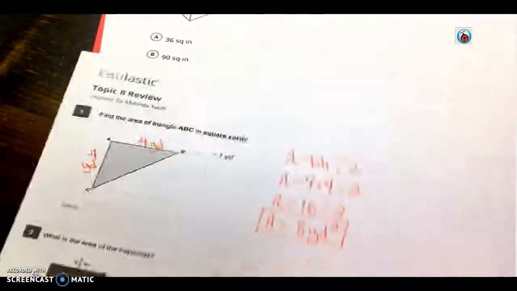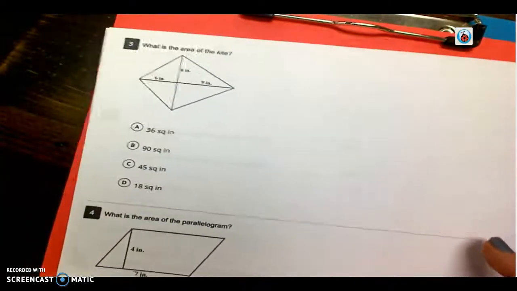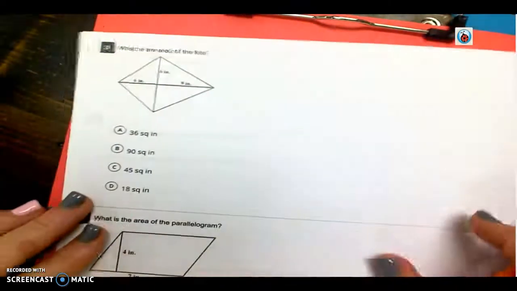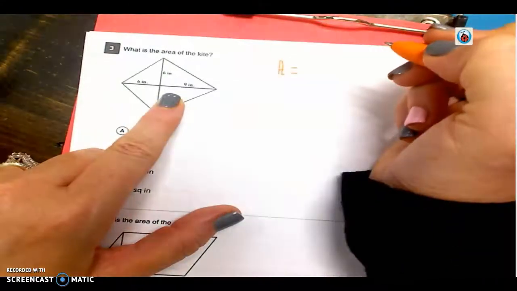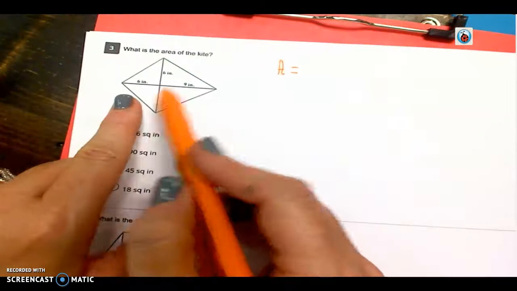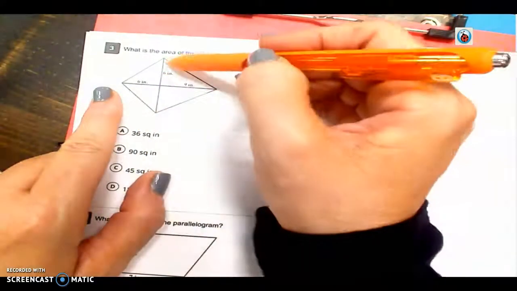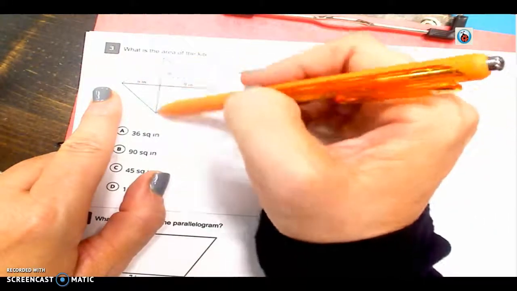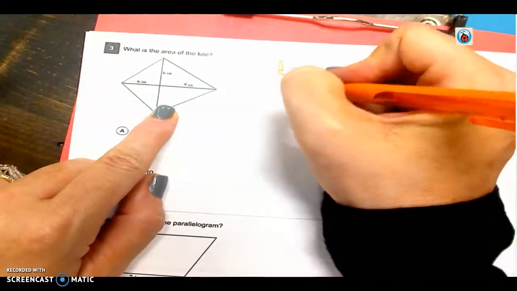All right, let's move on to problem number 3. Problem number 3 is finding the area of a kite. So area of the kite would be where we would multiply what we would maybe call x and y, and then we would divide by 2.